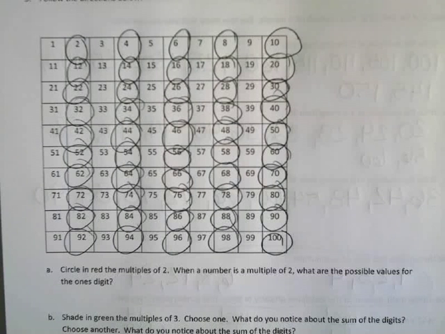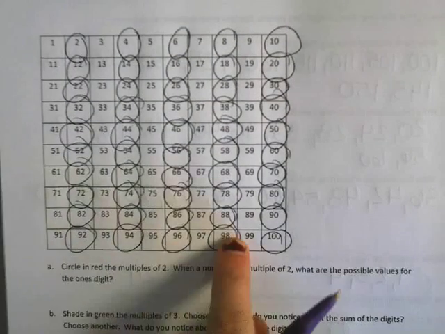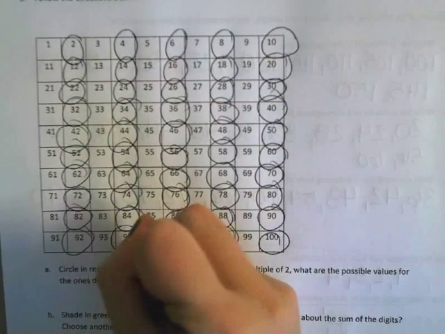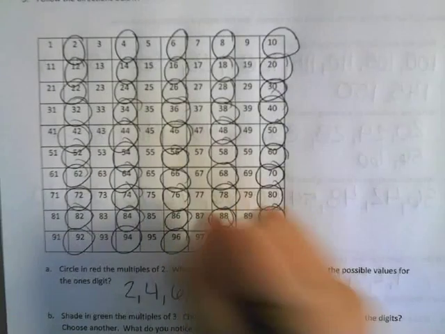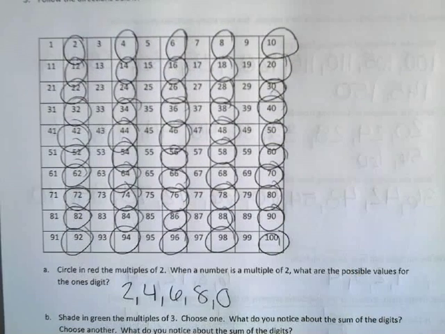All right, let's read the second part of letter A. It says, when a number is a multiple of 2, what are the possible values for the ones digit? You guys just told me. What was it? Nope, you each column. 2, 4, 6, 8, 10. Well, not 10 because we need to know the ones digit. 2, 4, 6, 8, 0. Good job. All right, it says shade in green the multiples of 3.